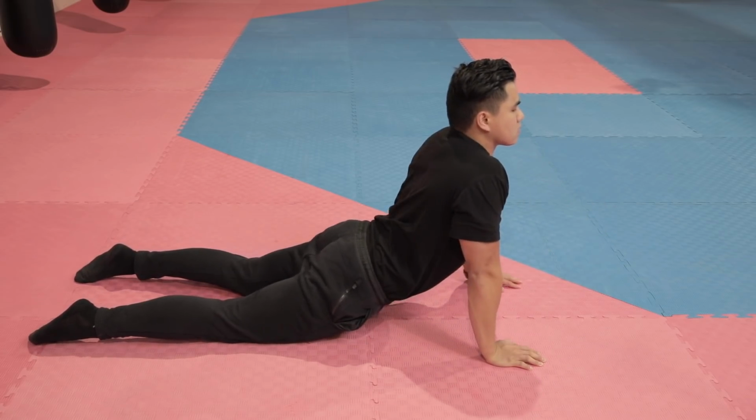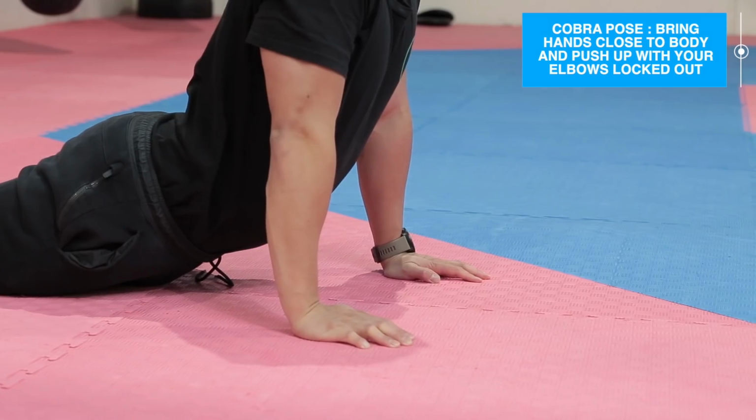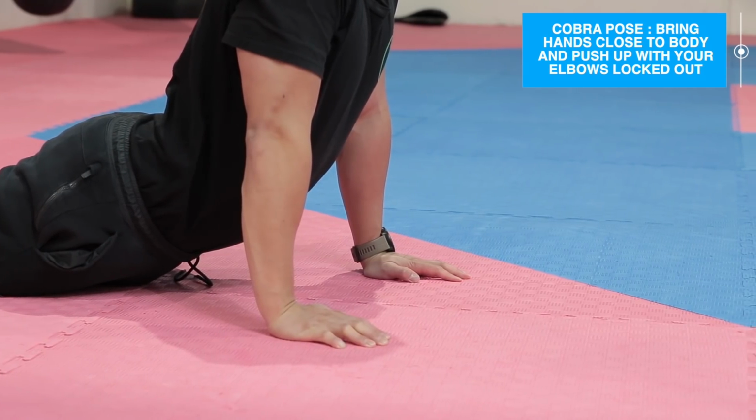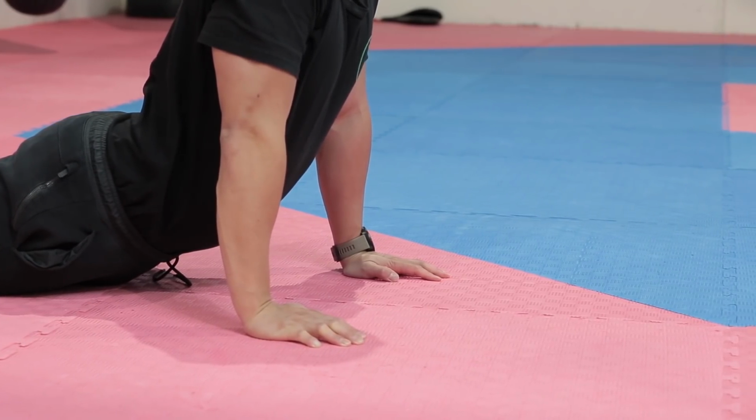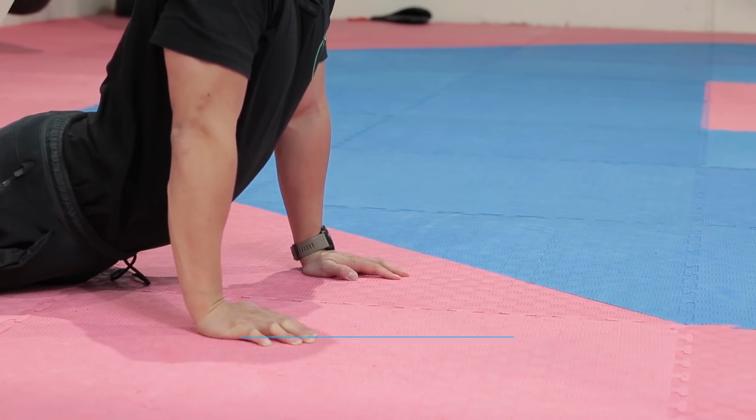Just bring your hands close to your body and push all the way up with your elbows locked out. This will create a large arch in your lower back and stretch your abdominals in the front. Remember to breathe in a comfortable and controlled manner each time you take a deep long breath.